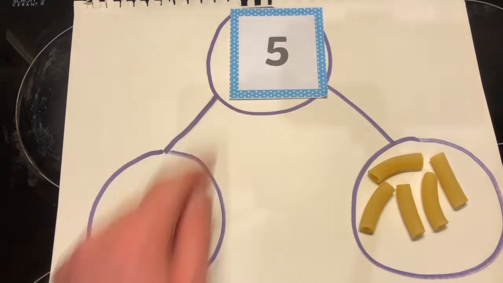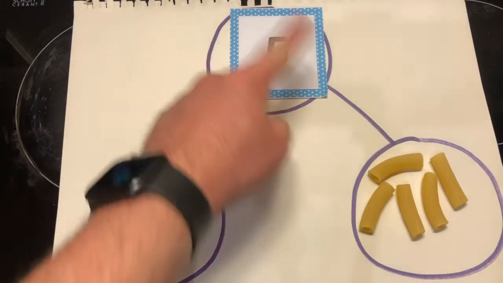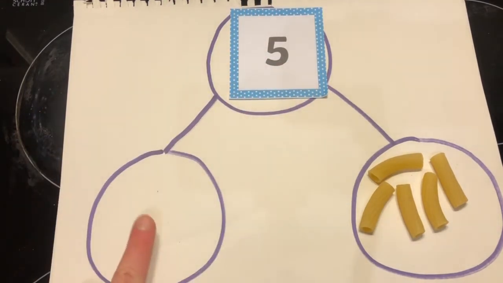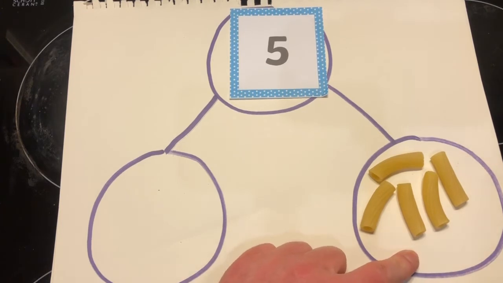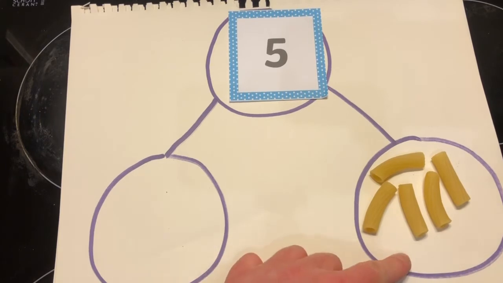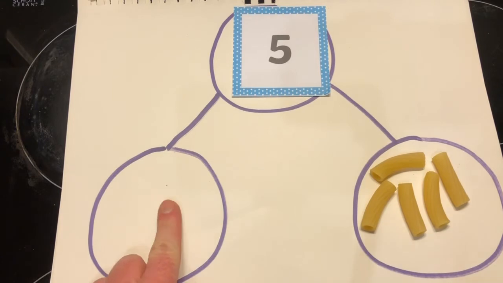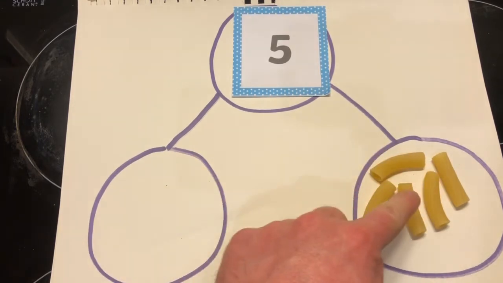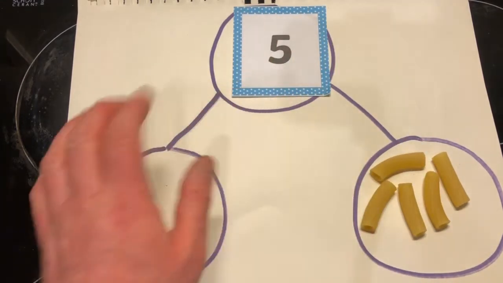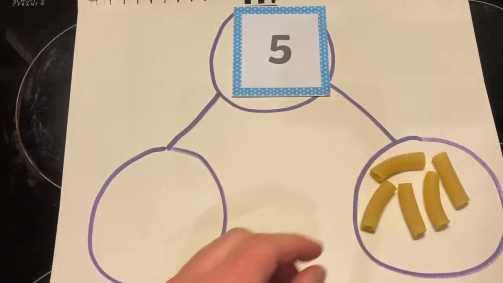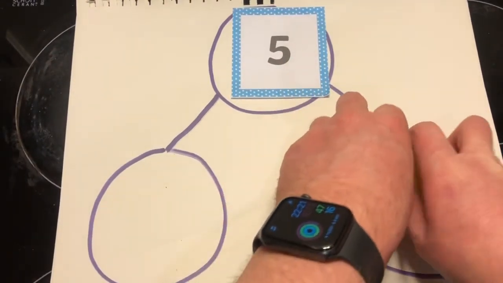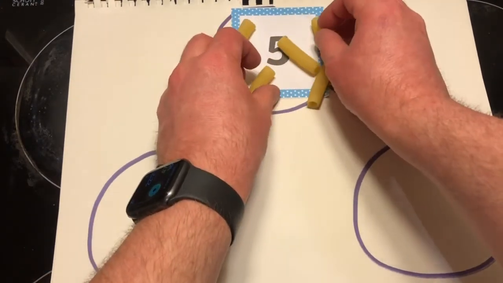So our whole is 5. Can you say that? Our whole is 5. In this part, there is 0. Can you say that? In this part, there is 0. In this part, there are 5. How many? 5. This part has 0, and that part has 5. What is our whole? Our whole is the number 5. And that's telling us that 0 add 5 equals 5, because you've had nothing, and now you've added 5, and it's equal to our whole, which is the number 5.